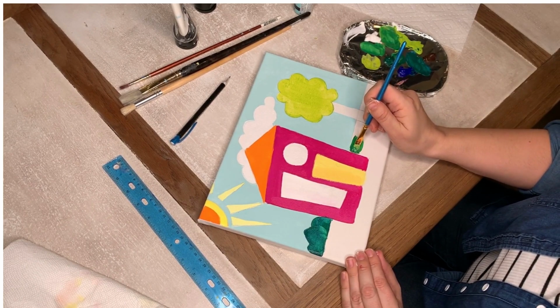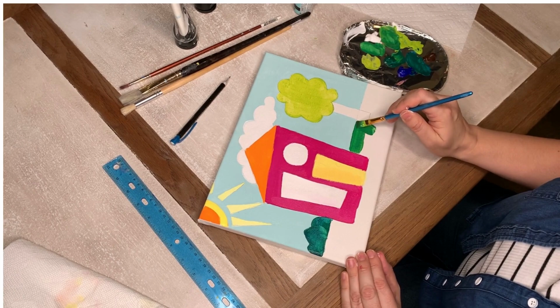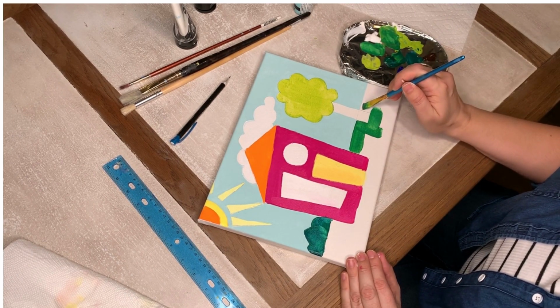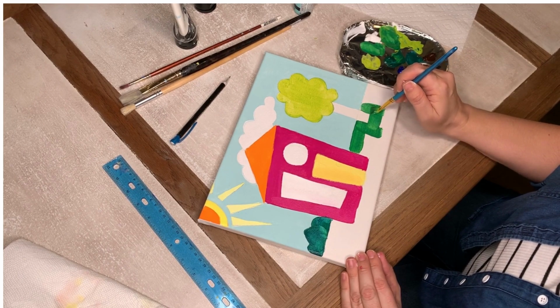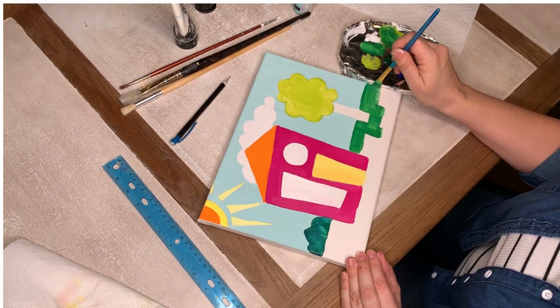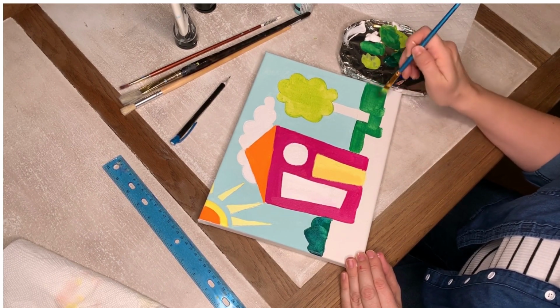I try to do something different in every painting I do. Just make sure that I'm trying different colors, because sometimes we can get into something where we only use the same color all the time. You know, we don't even notice. So just take yourself out of that comfort zone a little bit.